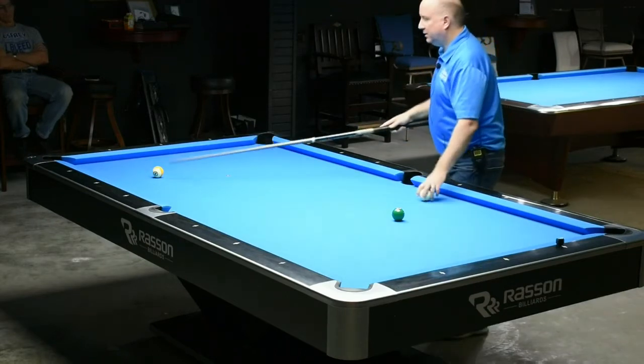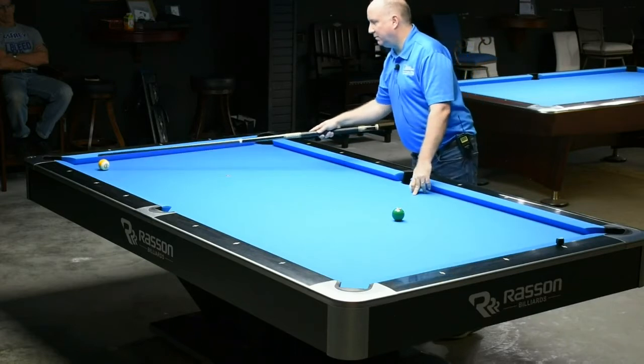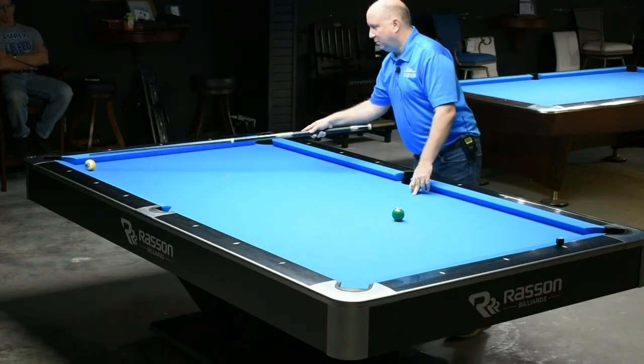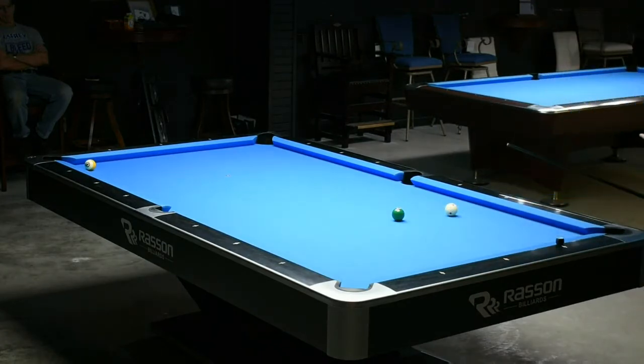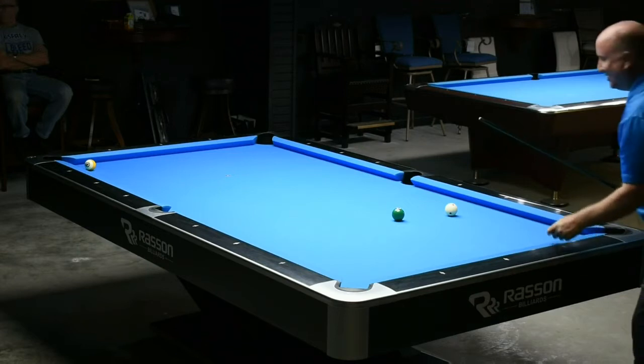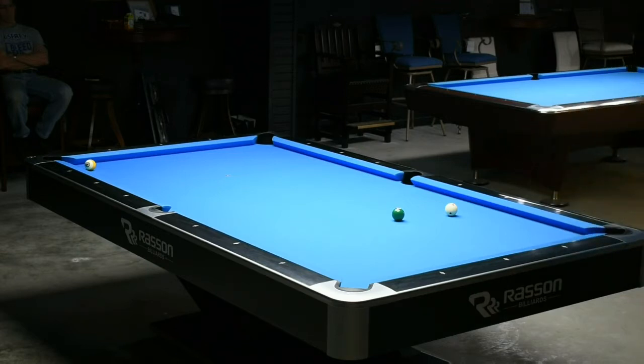I have a lot of people in leagues. I remember this even back in the day. People would hate to have this kind of shot. They'd always fear like they were going to scratch. And there we go. There's a bunch of different things you can do to not scratch.